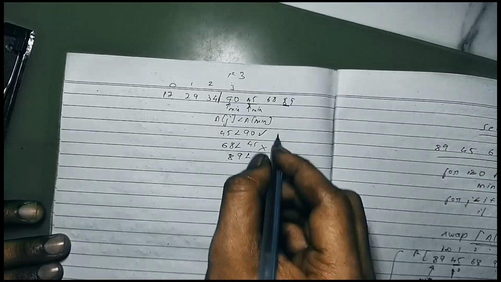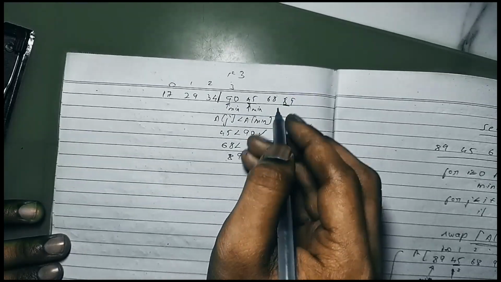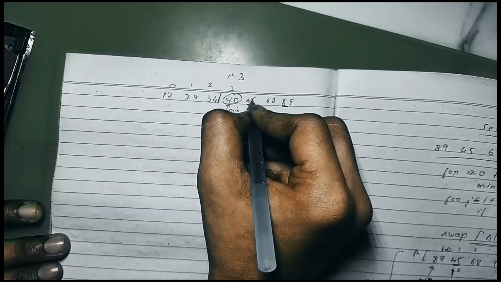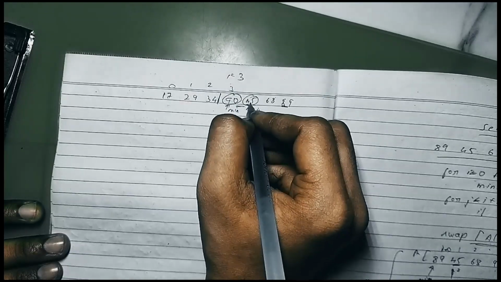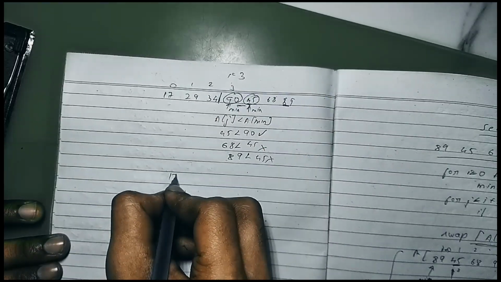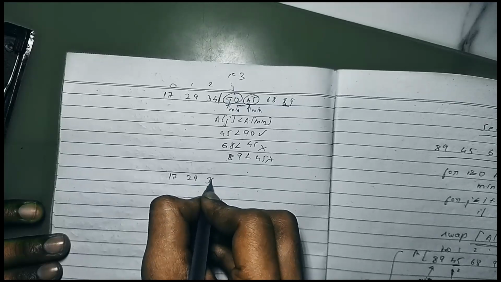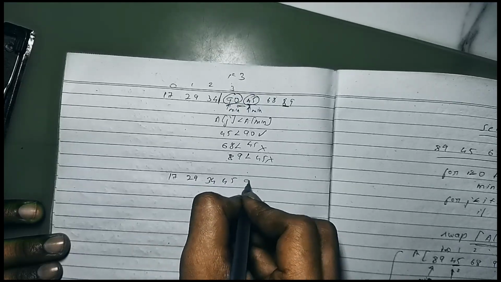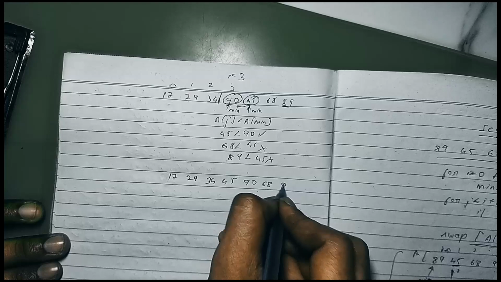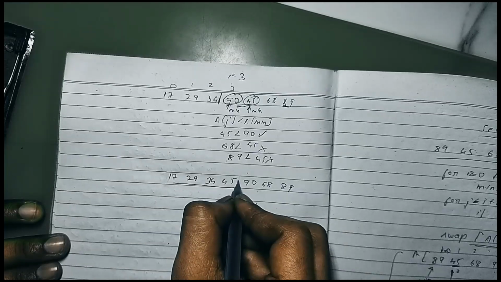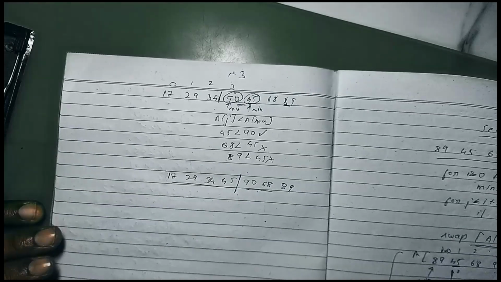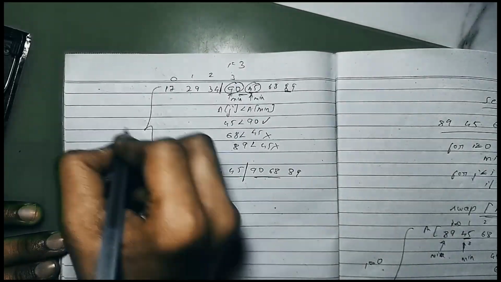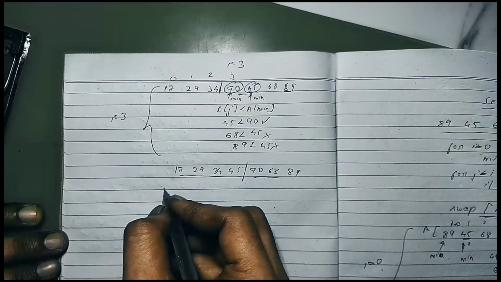Now a[i] and a[minimum] are updated. a[i] is 90 and a[minimum] is 45. These two will be swapped. So 17, 29, 34, 45, 90, 68, 89. Now these four elements are sorted, and these three elements are left. This is for the i equal to 3 iteration.